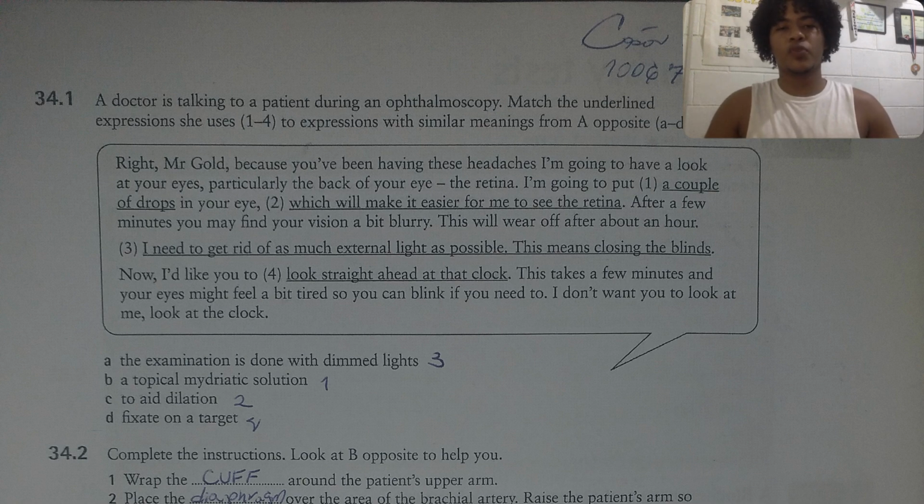I'm going to put a couple of drops in your eye, which will make it easier for me to see the retina. After a few minutes, you may find your vision a bit blurry. This will wear off after about an hour.